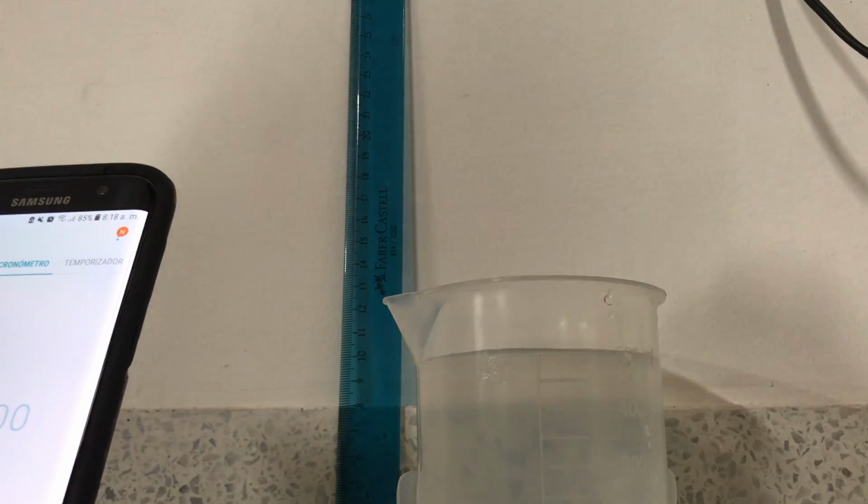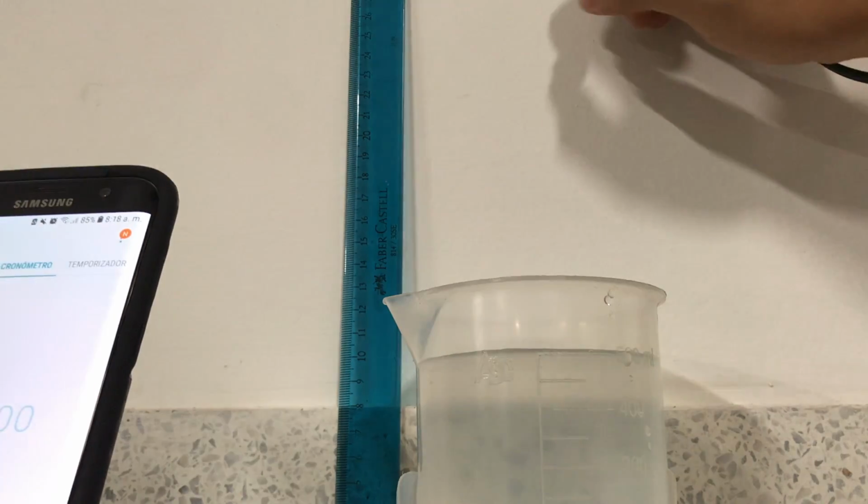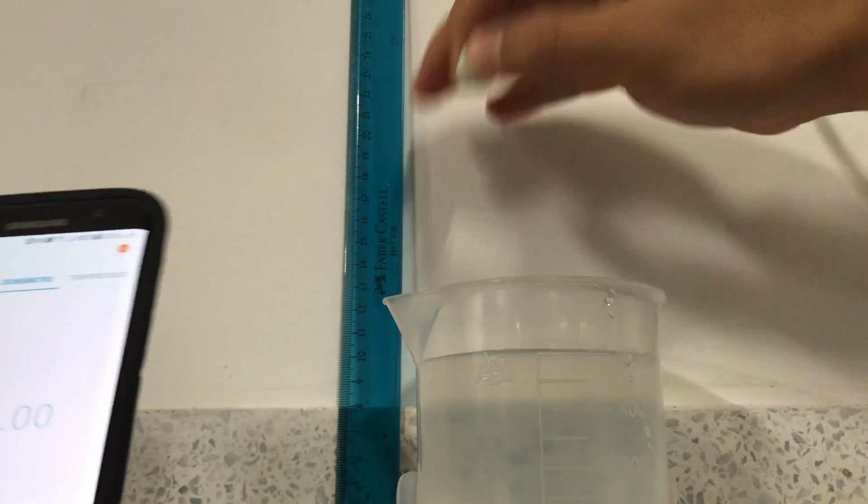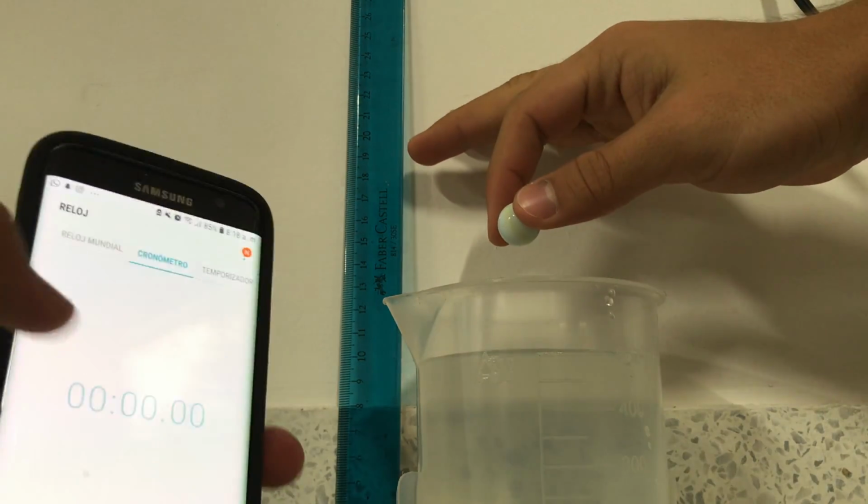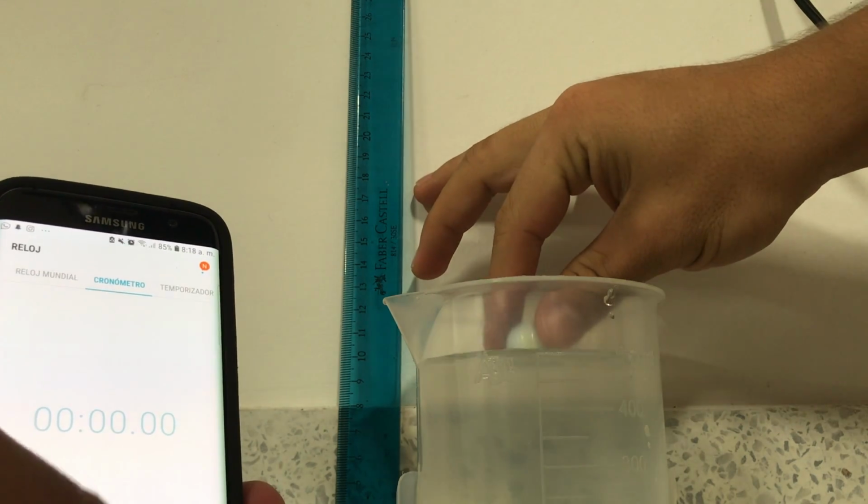Now we're going to measure the velocity at which the marble falls into the water so we can get an approximation of the average velocity using the stopwatch. Alright, so we just realized that using the marble with water and a stopwatch wasn't that precise. The marble fell to the bottom, but it's very imprecise, stopping the time right when it hits the bottom and right when you drop it.